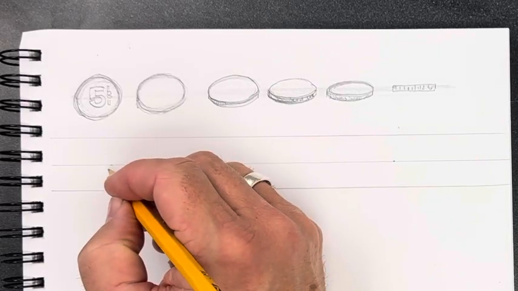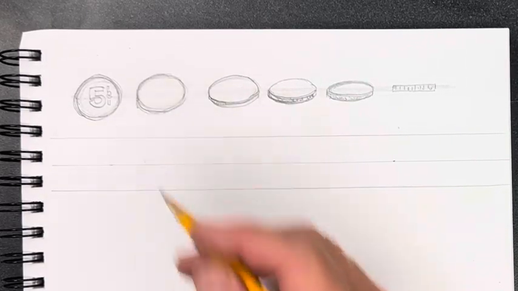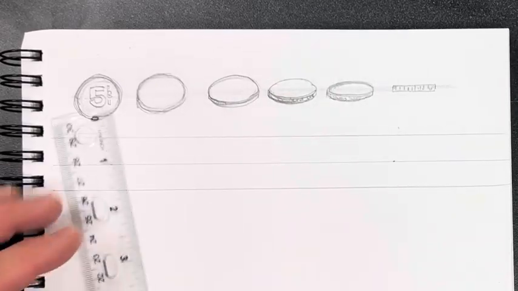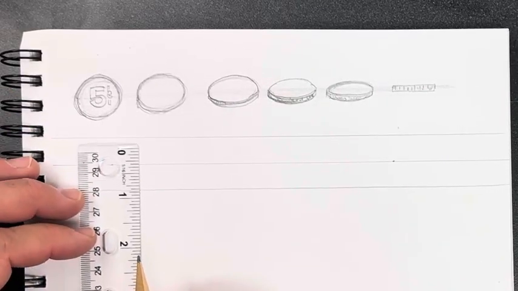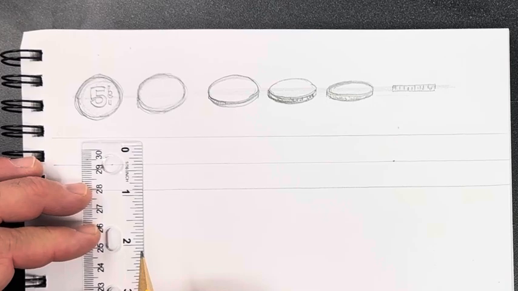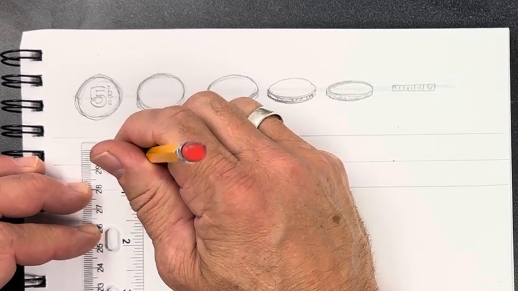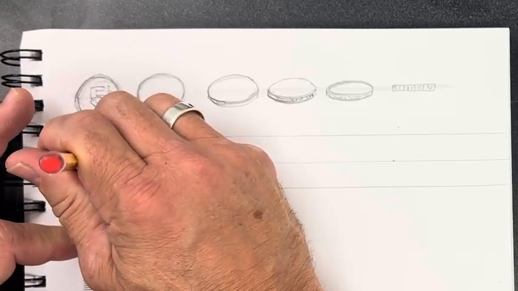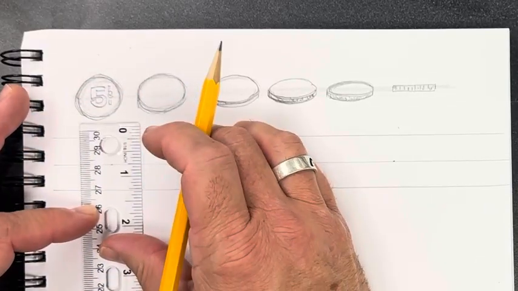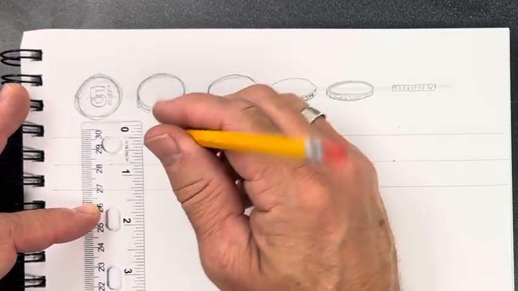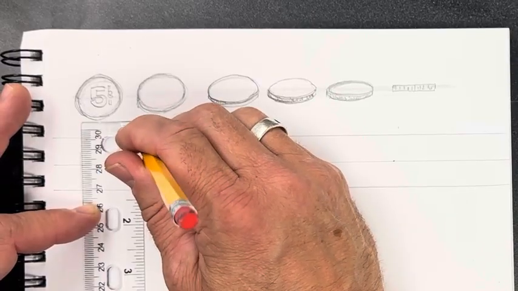Okay, so that's going to be the middle of a circle. And we're going to draw a square around the circle to be kind of technical and help us to make our circle better.